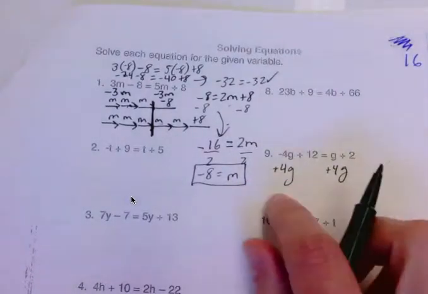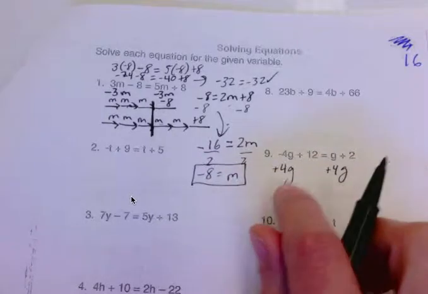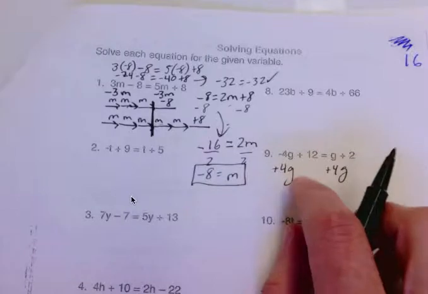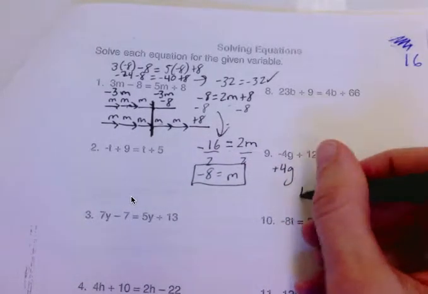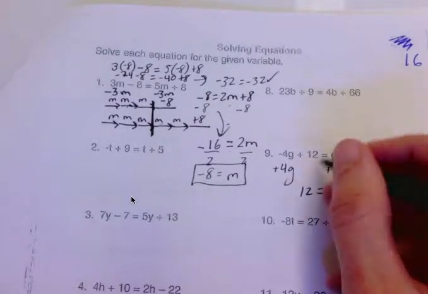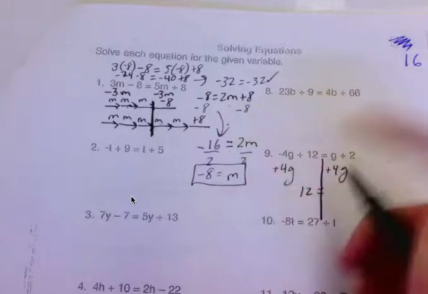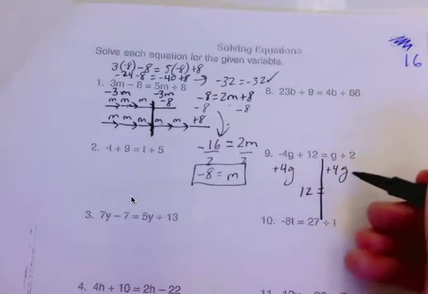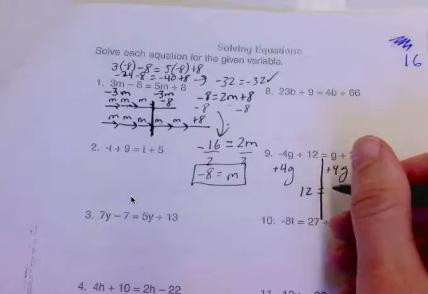So in these equations, another guiding principle is that we want to get all of our variables on one side and all of our numbers on the other side, and that way we can ultimately divide out a coefficient at the end if we want. That's usually the last step that we take. So then we're left with 12 on this side, and some people like to draw these lines down to represent equality, keeping straight that we're adding 4g on this side, adding 4g on this side. Left with 12 equals 5g plus 2.